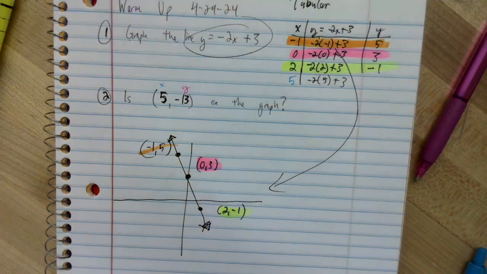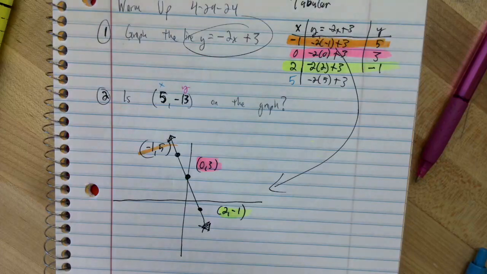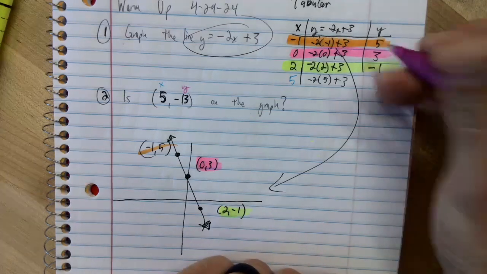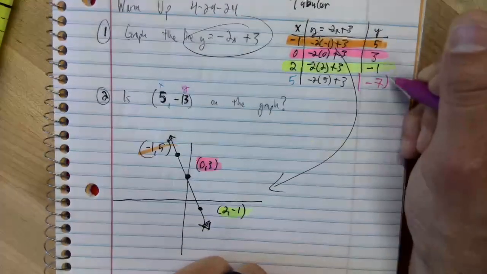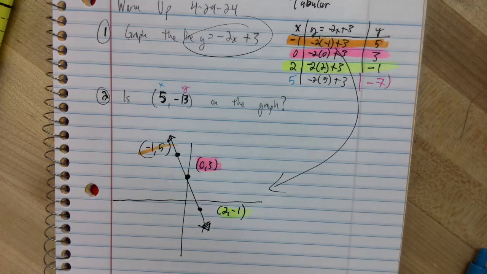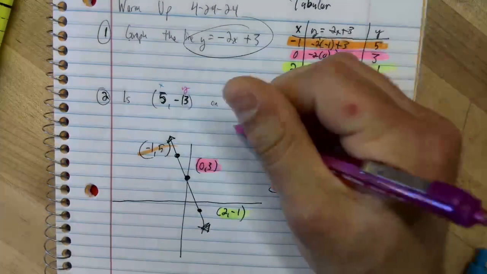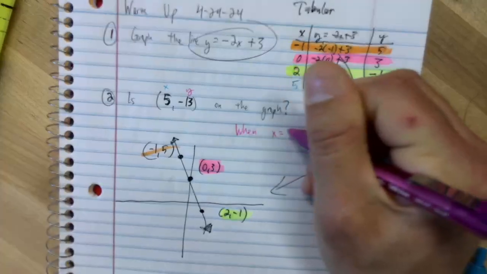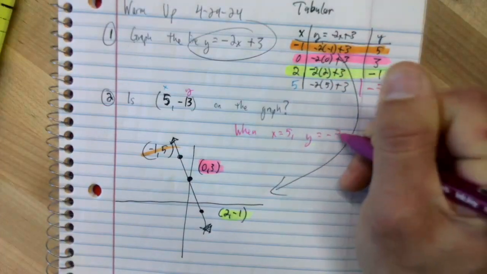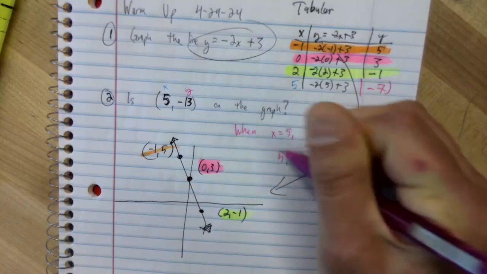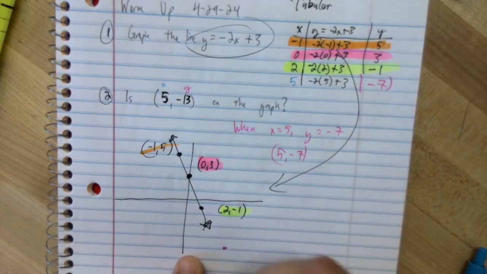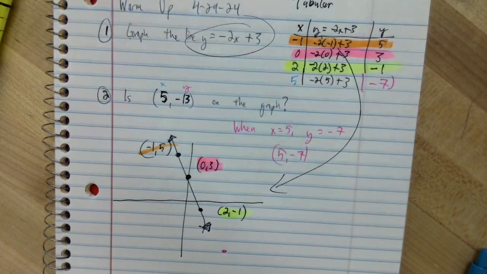All right. I chose negative 13 on purpose. Negative 10 plus 3. Some people will say, oh yeah, that's negative 13, because they forget. Negative 10, positive 3, they're on opposing teams. They're going to combat each other. So that's actually going to be negative 7, right? Negative 10 plus 3 is negative 7. Therefore, when X equals 5, Y equals negative 7. So the point 5, negative 7 would be on the graph, not 5, negative 13.